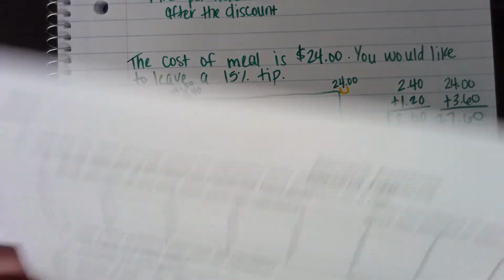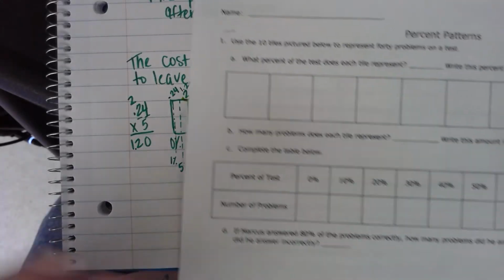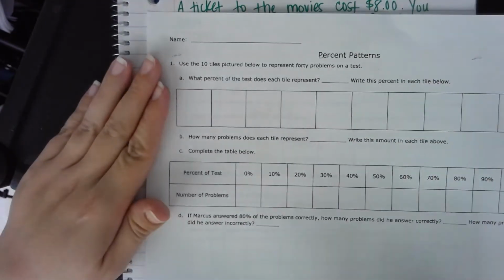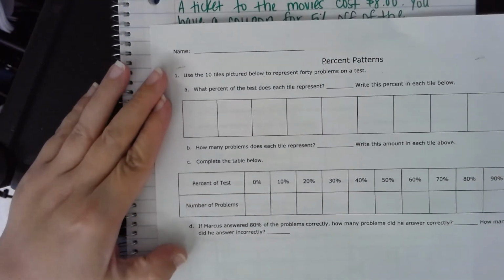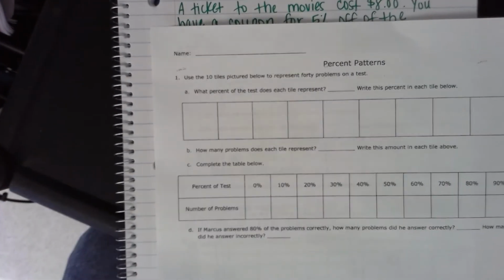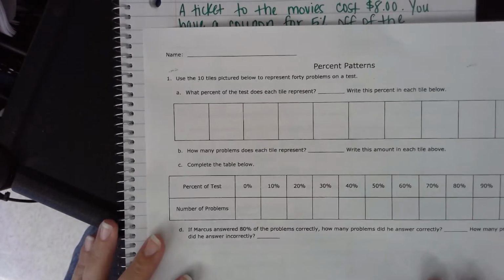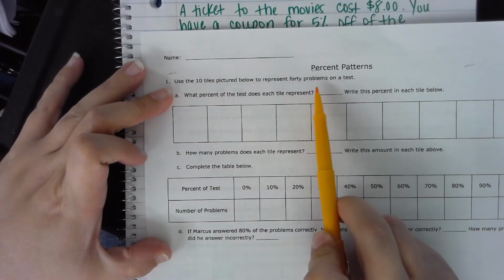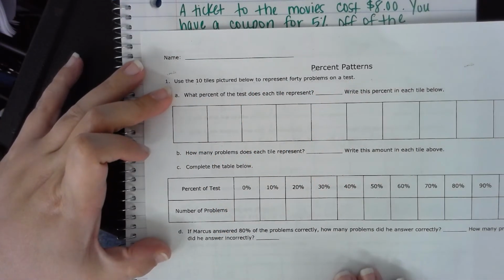Okay? So in class, we are going to be working on this paper right here. I'm providing it for you electronically so that you can manipulate it as well. Let me see if I can get it to clear up for you. There we go. So we're going to use the 10 tiles pictured below to represent 40 problems on a test.